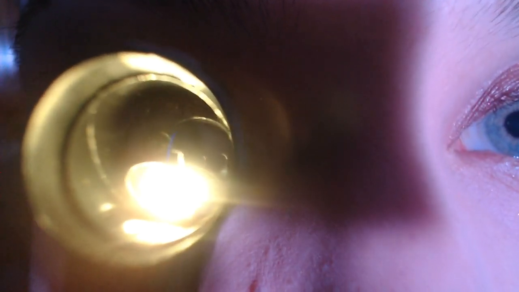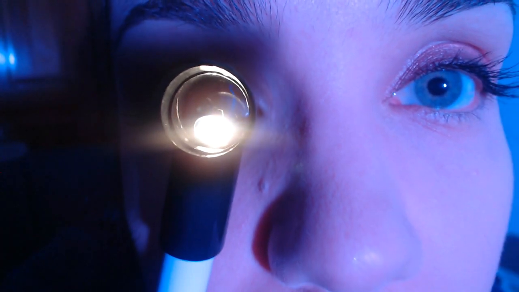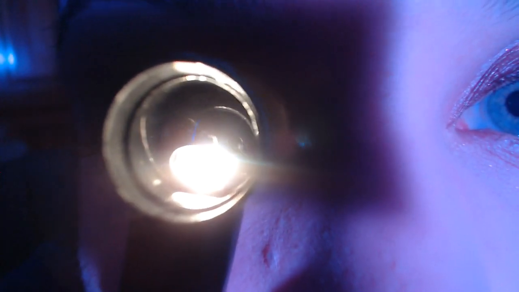And then I'm going to take a look at your other eye, okay? Watching the dilation as we get close, and then further away. Alright.